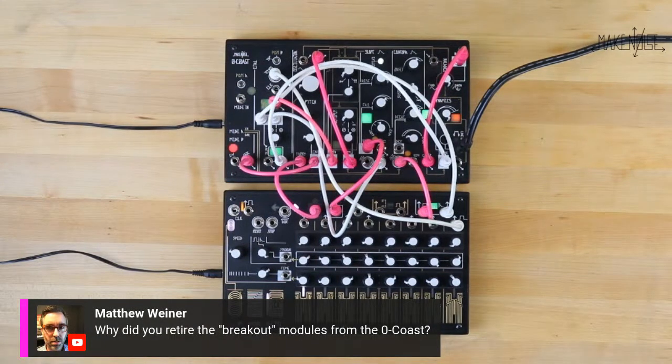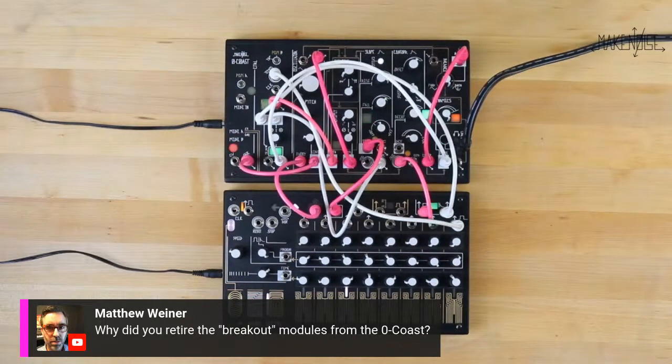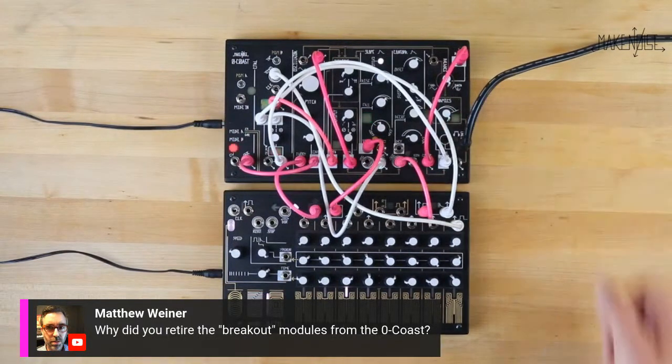Why did we retire the breakout modules from the Zero Coast? I'm not sure what that... Oh, do you mean the Contour and the Dynamics modules? I actually don't know the answer to that. My guess is that the demand for them was going down, and we had a lot of other things that we were also making. I do like both those modules.